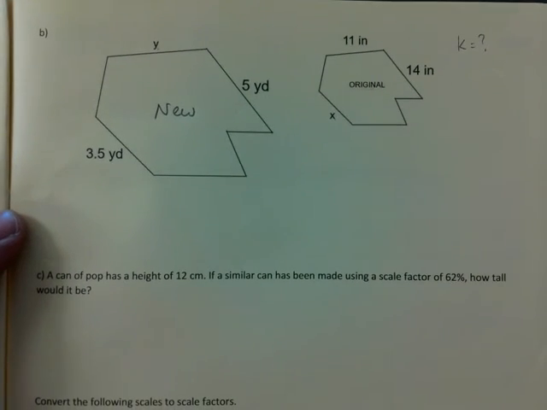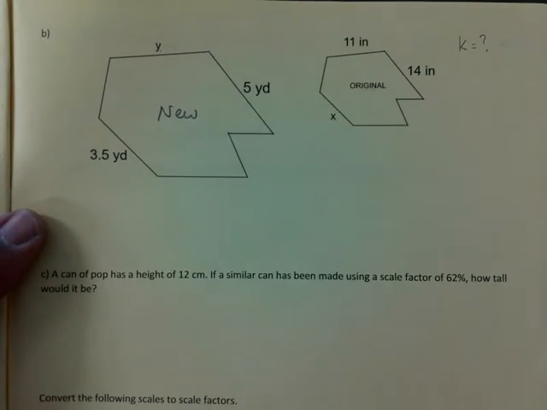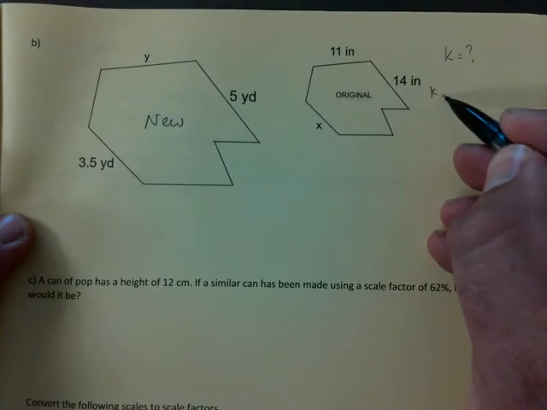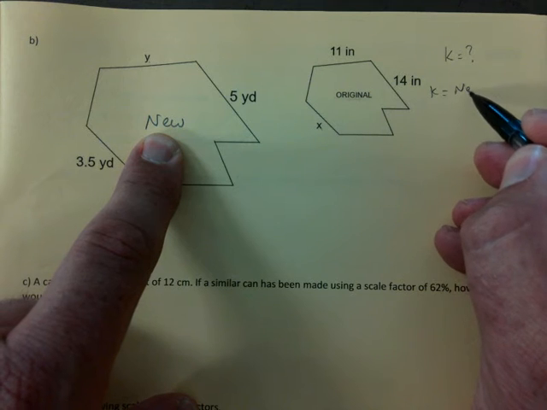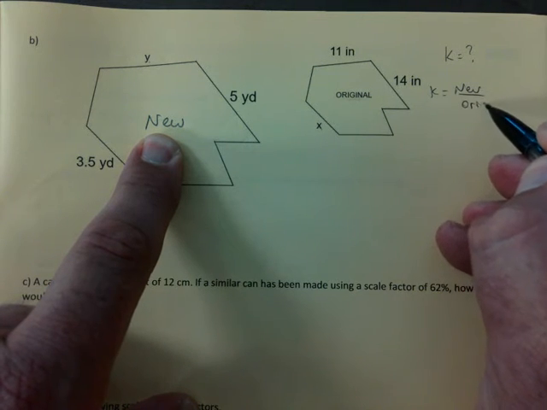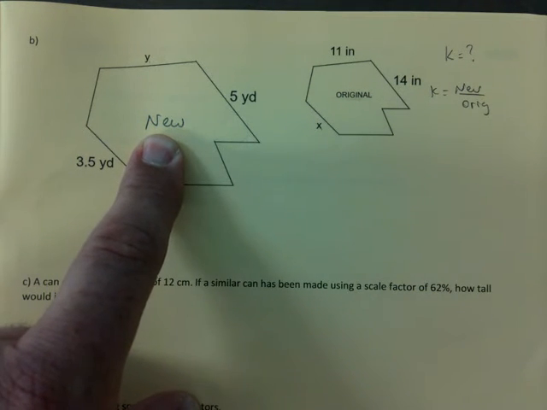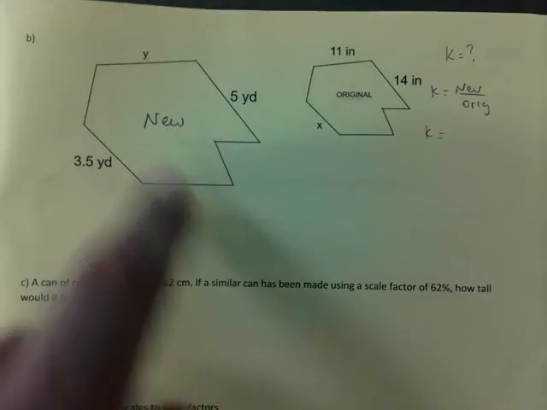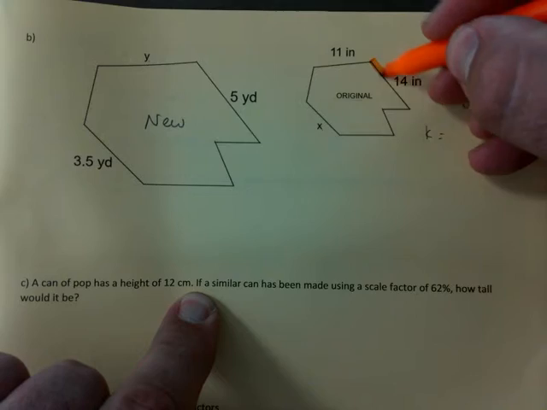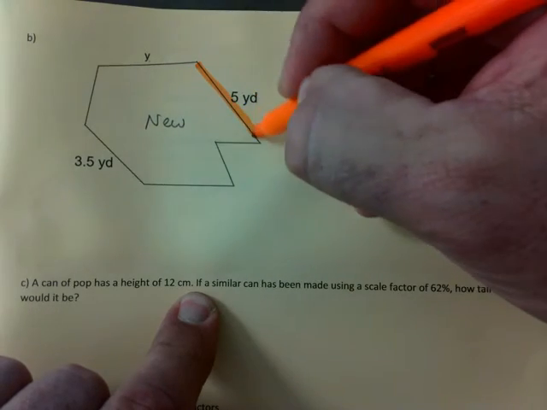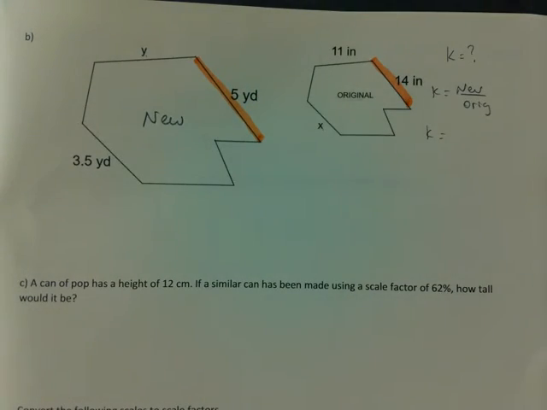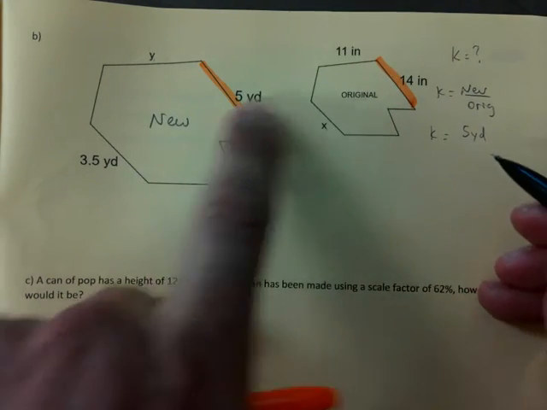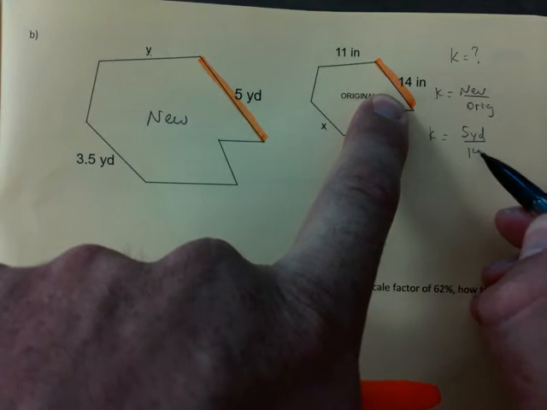Okay, all right. So in my quest for finding K, in this case, I will use new over original. Those are what I'm going to stick to. And in this case, I'm looking at my shape here, and I have these two sides that correspond to each other, and I actually know both of them, right? So I'm going to go 5 yards over 14 inches.